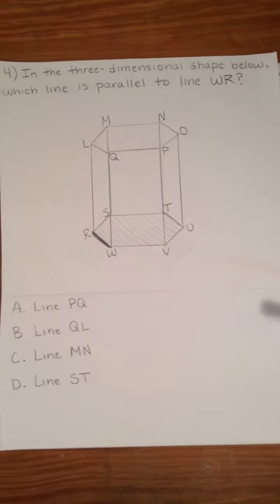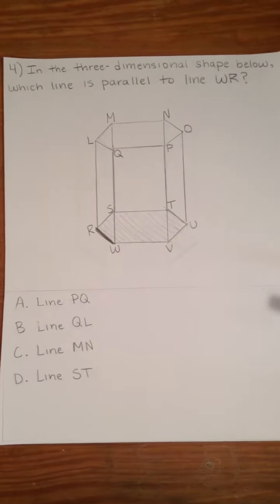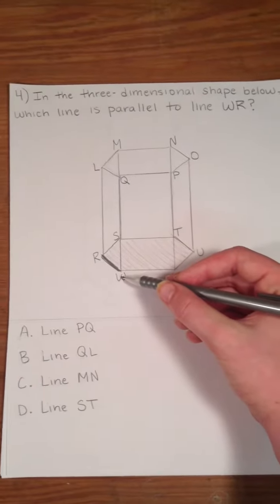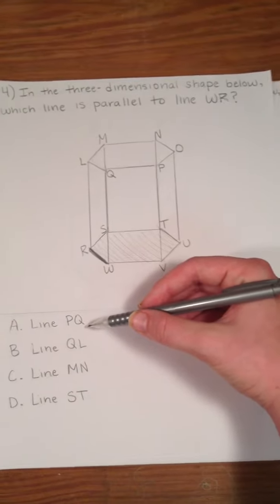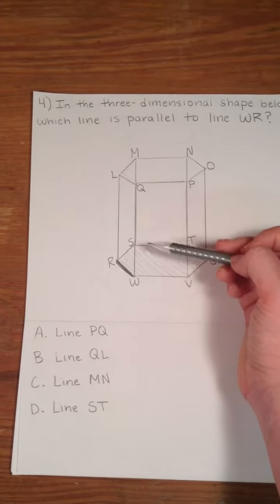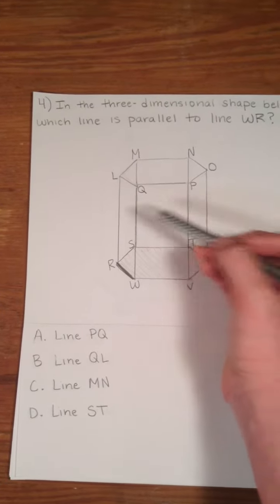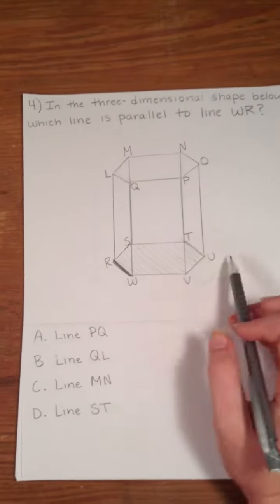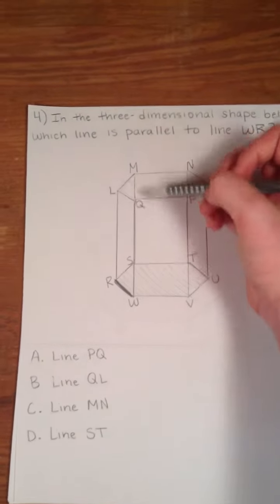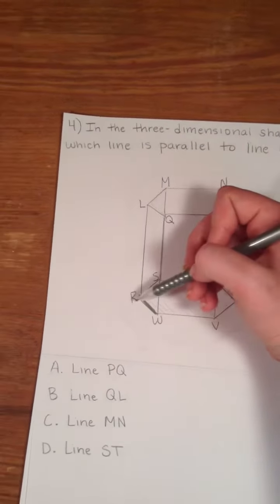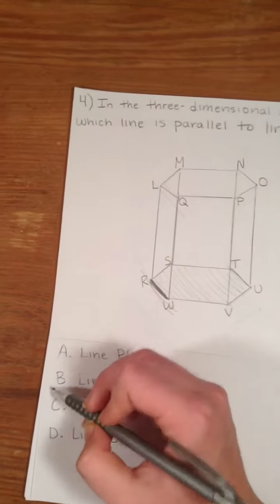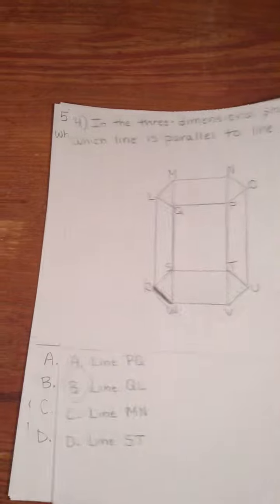Number 4. In the three-dimensional shape below, which line is parallel to line WR? WR is the line right down here. So our first choice is line PQ. We'll see that PQ is right up here. It's not touching WR, but it's not going in the same direction, so that can't be the answer. Now, choice B is line QL. We'll see the QL is right up here. It's not touching WR, and it's going in the same direction. So that means that B, line QL, is the answer.